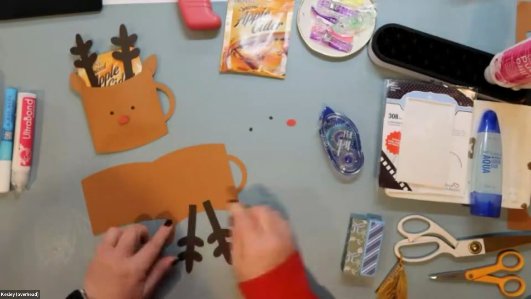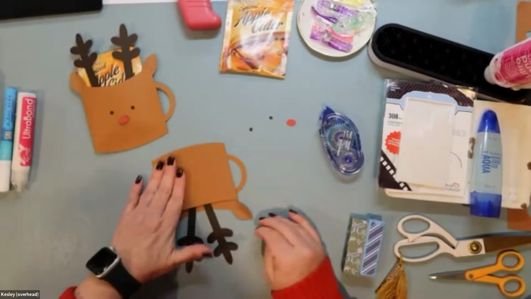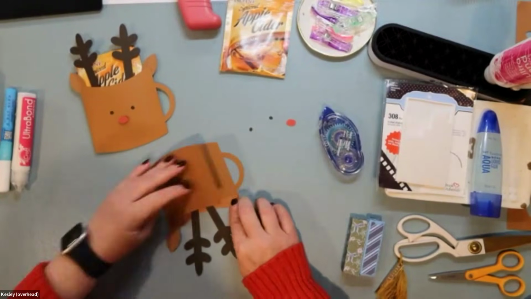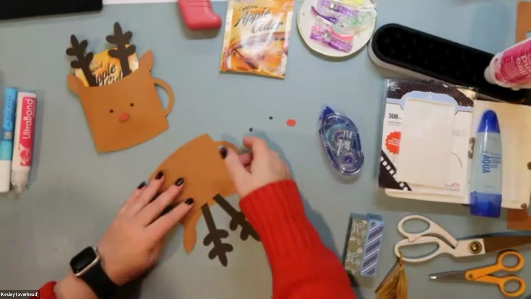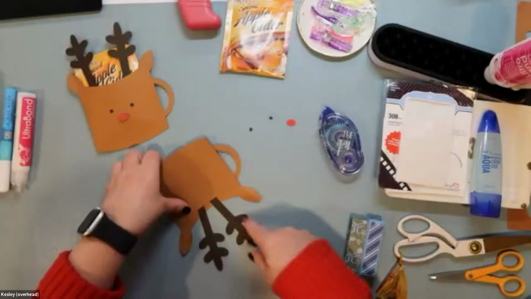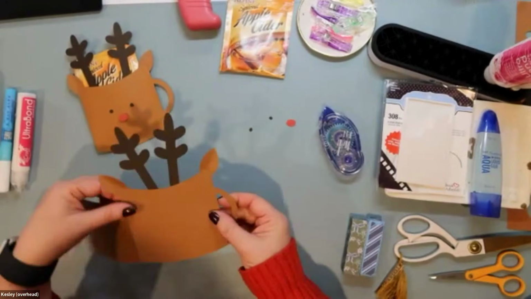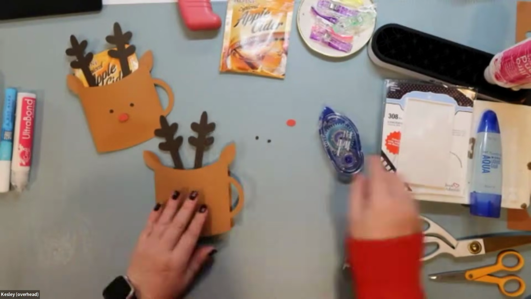So you can see I'm working from the back side here. And we're going to close up. I want those to go the other way. That is a nice thing about the mono adhesive tape. It's a bit forgiving, so you can fix those placements if you don't like how they are. So there's our little guy coming together. And then we have the ears and the nose.